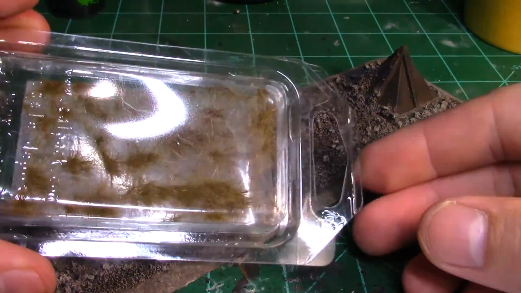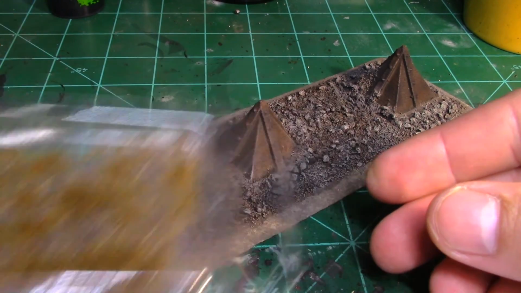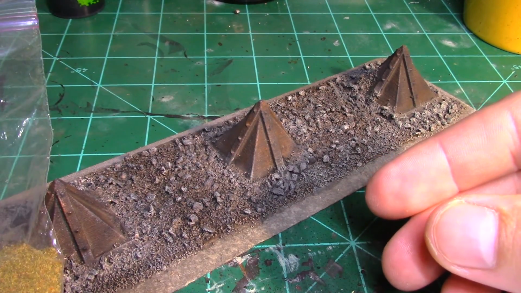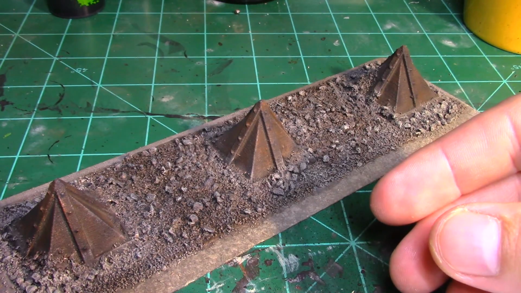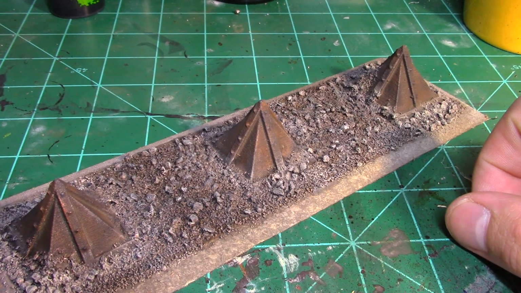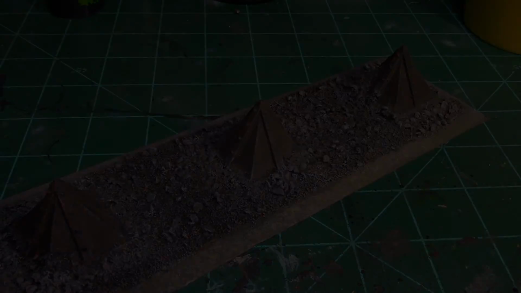and then I'm going to come in with a few of these grass tufts. I believe both of these are Army Painter brand. I'm not exactly sure, but I'm going to do that off camera just because it's so messy. I'm going to do it in a different spot, and I will come back and show you guys that product.